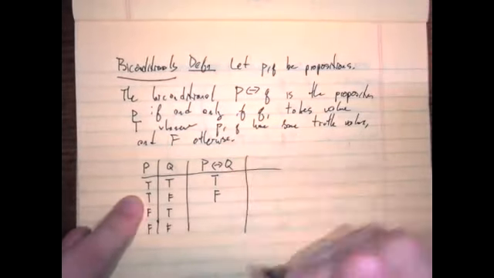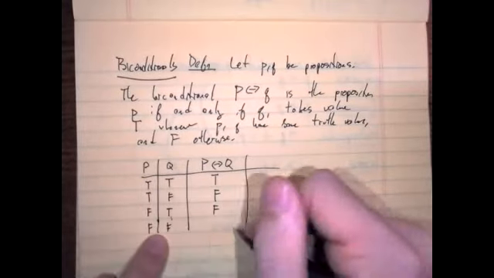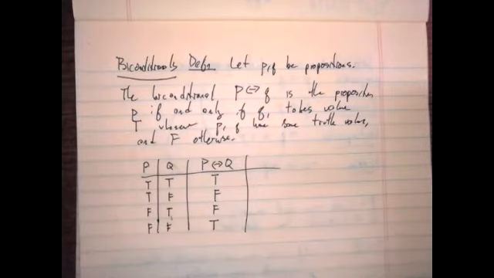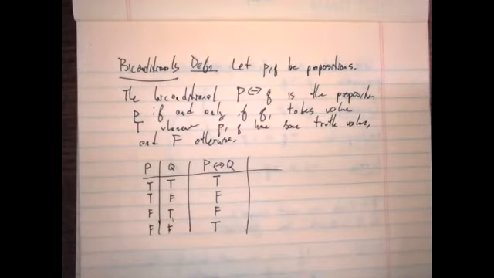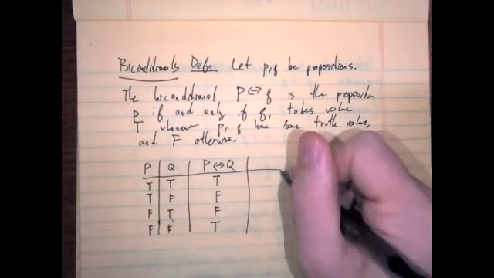It's false here because they don't have the same truth value, and it's true here. Can someone recognize P if and only if Q in terms of a, yes, Alex, you have answered my question as I was asking it. Exclusive OR has the same truth value as the negation of P if and only if Q.